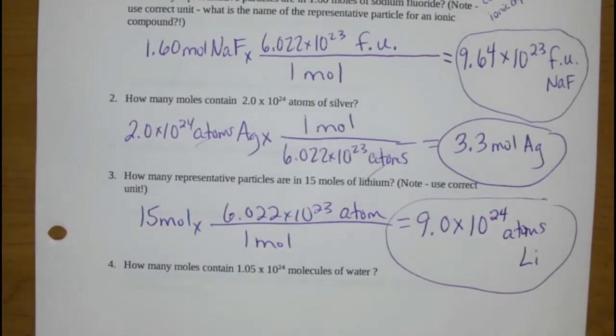Okay, are we kind of getting how to do this one? The key is to look at the problem and see what's being asked for to know whether you're going to use molar mass or whether you're going to use Avogadro's number.